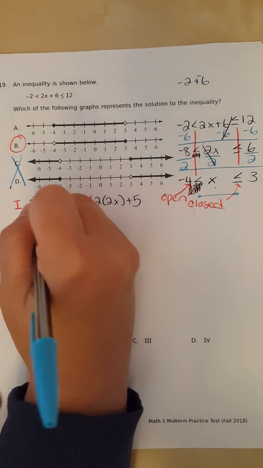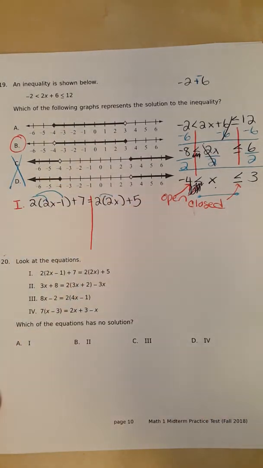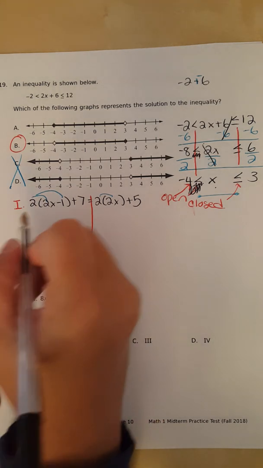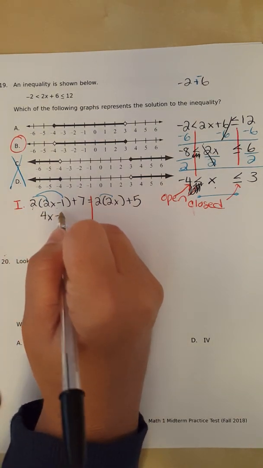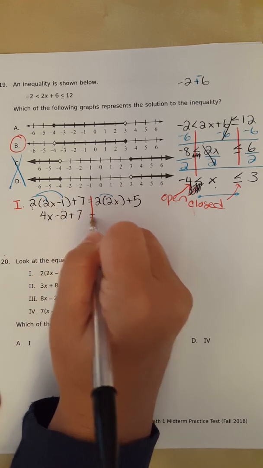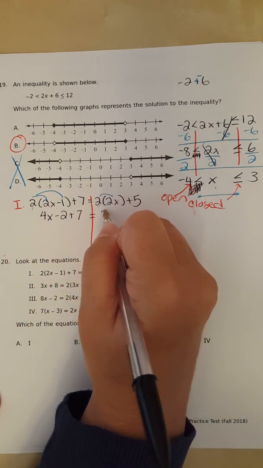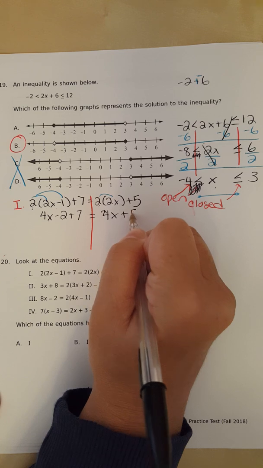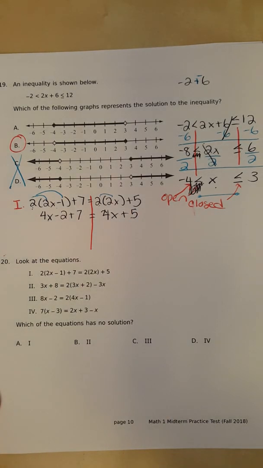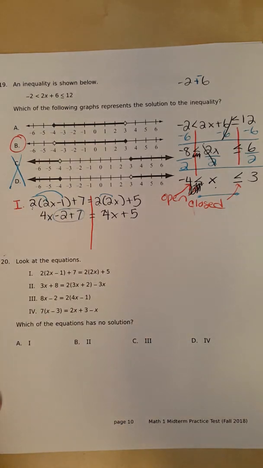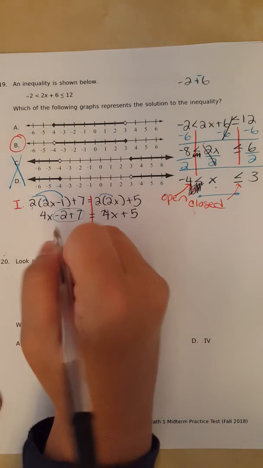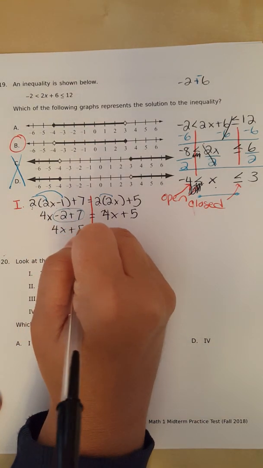My first step is going to be to distribute here. And really here, that's not quite distributing, but it's multiplying. So 2 times 2x is 4x. 2 times negative 1 is negative 2. And on the right, 2 times 2x is 4x. Now on the left, I need to go back and combine my like terms. So negative 2 plus 7. That's really the same as 7 minus 2, which is 5.